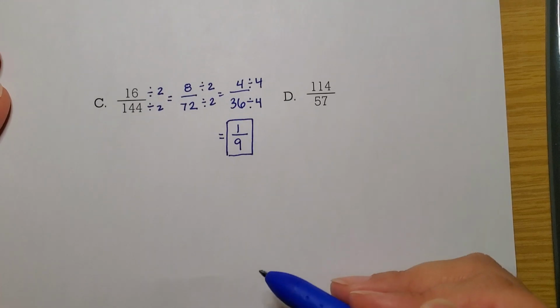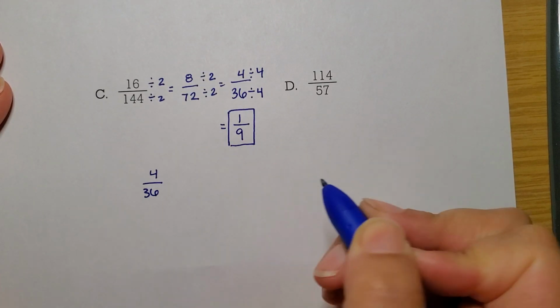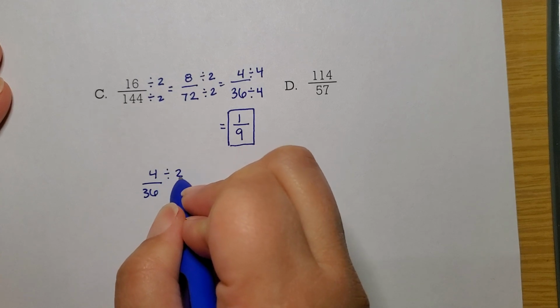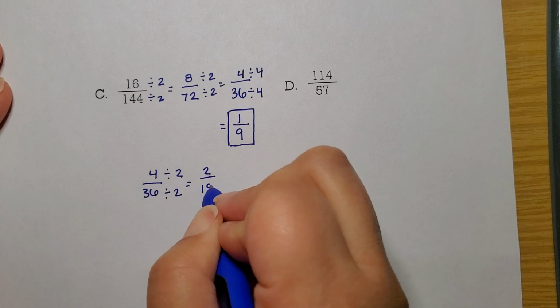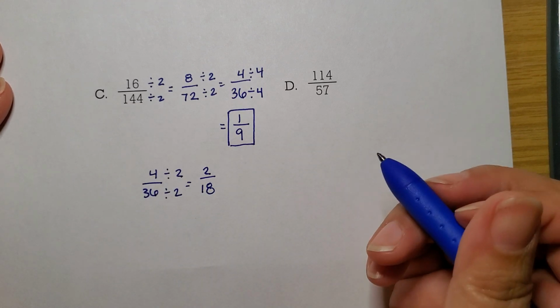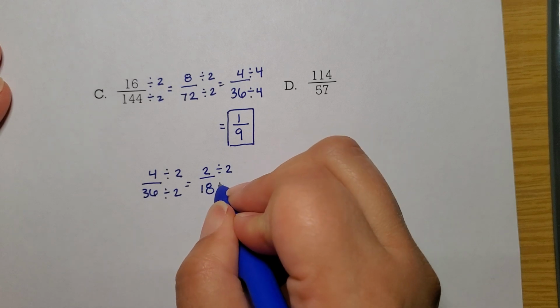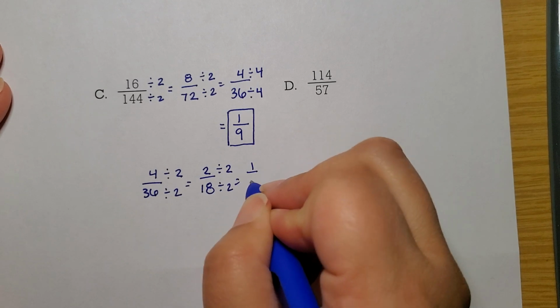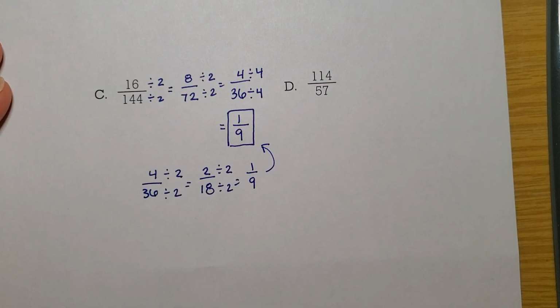But just to show you, you could use 2. I'll show you what would have happened if we did 4 over 36 and we divided the top by 2 and the bottom by 2. We would get 2 over 18. And I would have said, hey, both of these are even, so we can divide by 2 again. And that would give me 1 over 9, which is the same answer we got by dividing by 4.